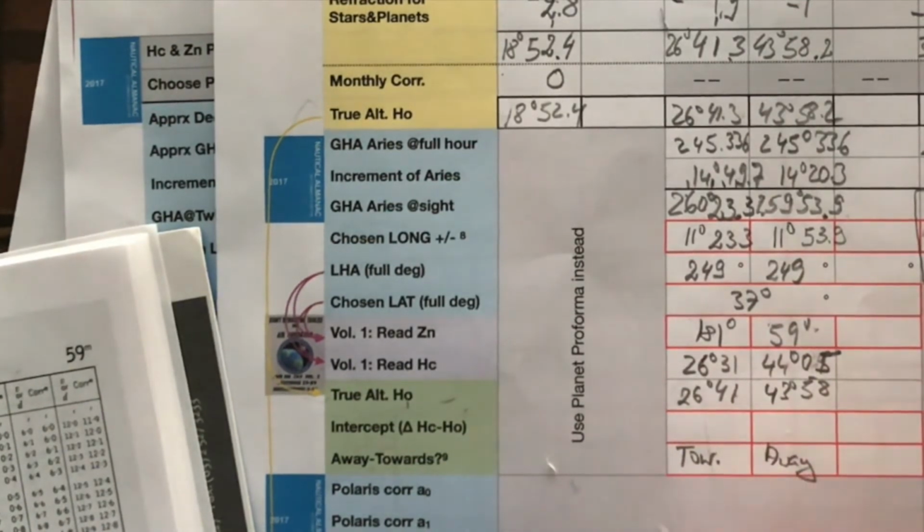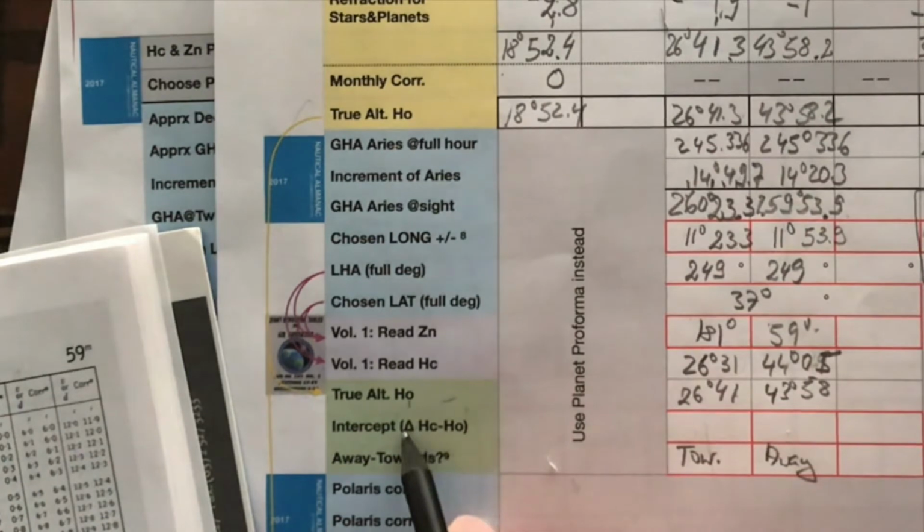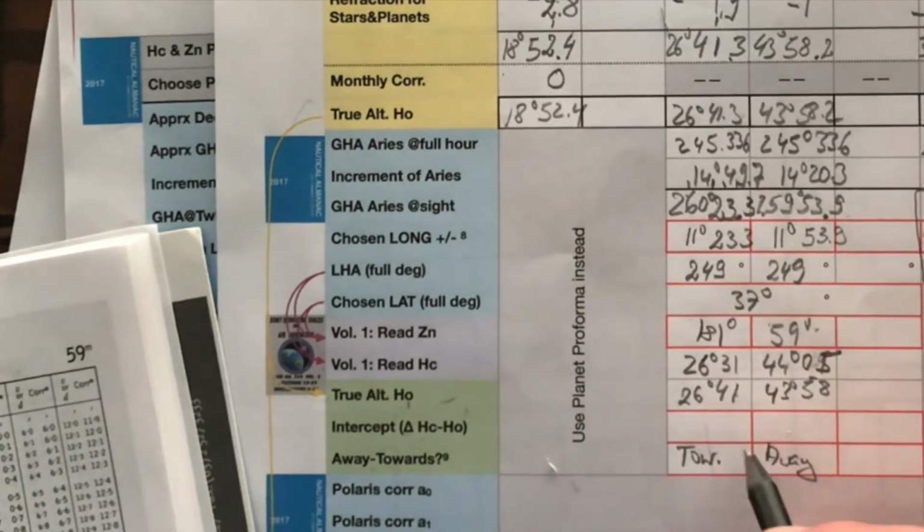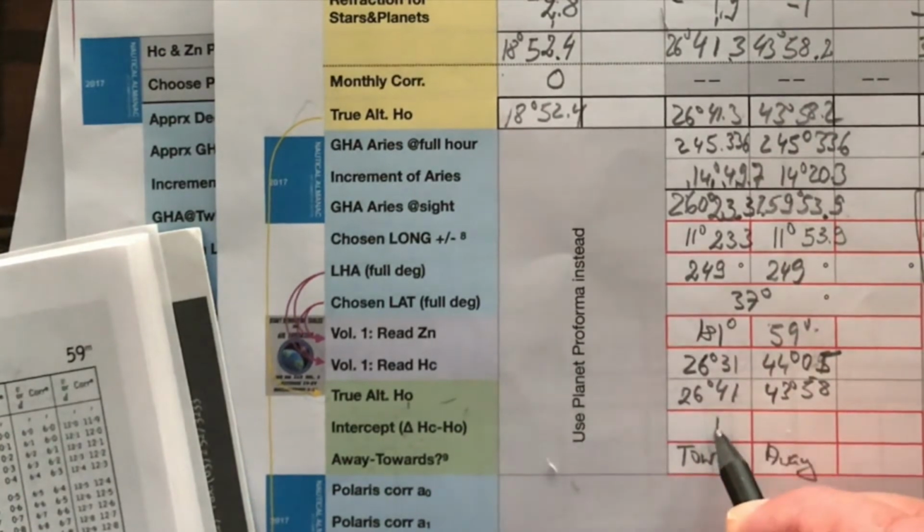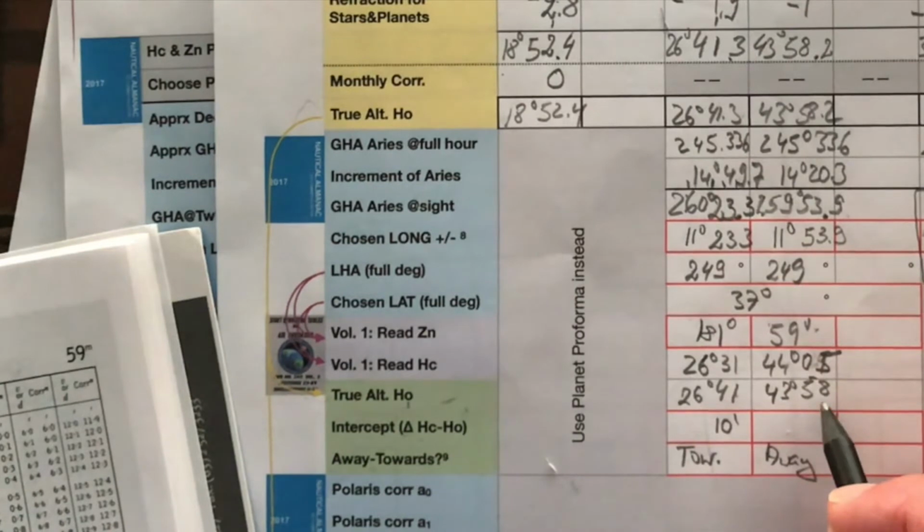Now, how much is the intercept? That's the difference between HC and HO. So here it is exactly 10 minutes, which means 10 nautical miles. And in this case, it is 7 minutes, which means 7 nautical miles.